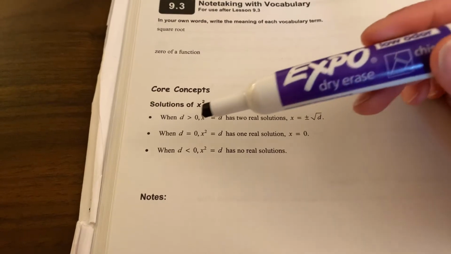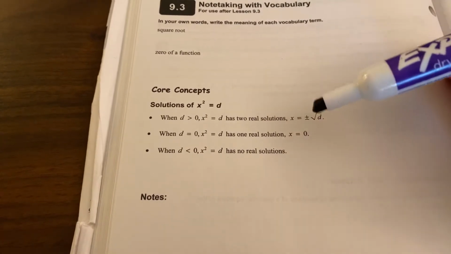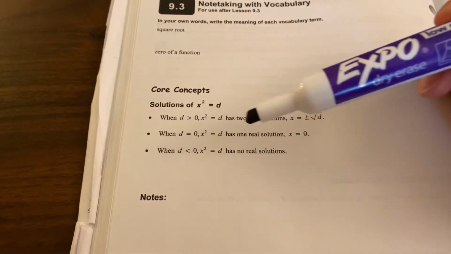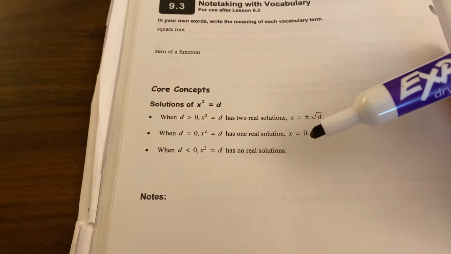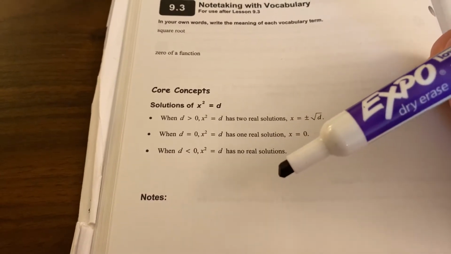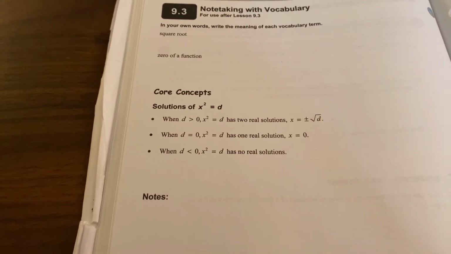Now, if d is greater than 0, so if d is positive, then there are two real solutions, plus or minus the square root of d. If d equals 0, then there's one real solution, it's x equals 0. And if d is less than 0, x squared equals d has no real solutions. So those are the core concepts for this lesson.